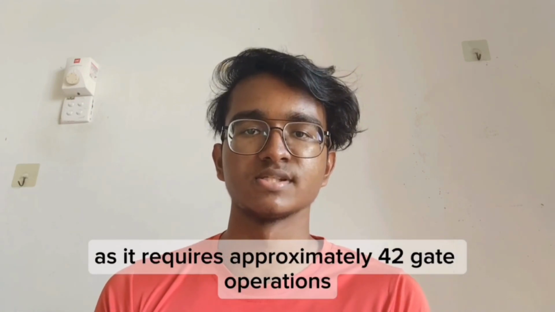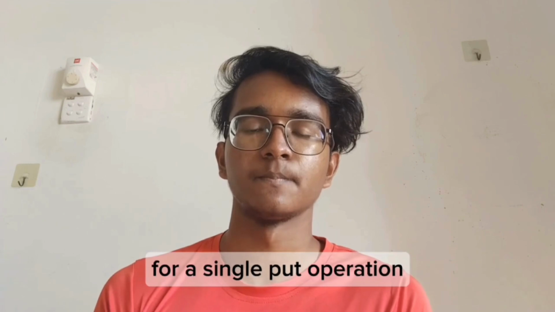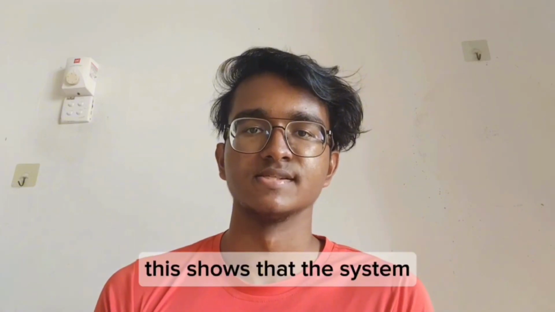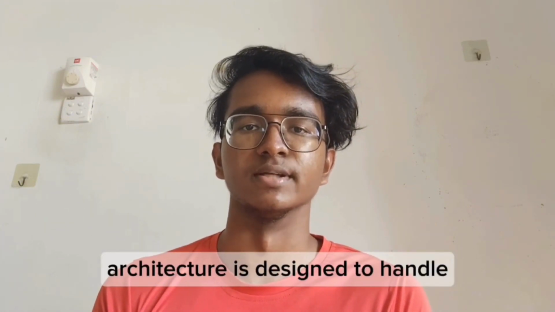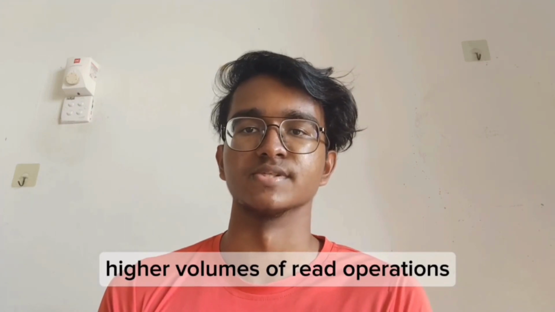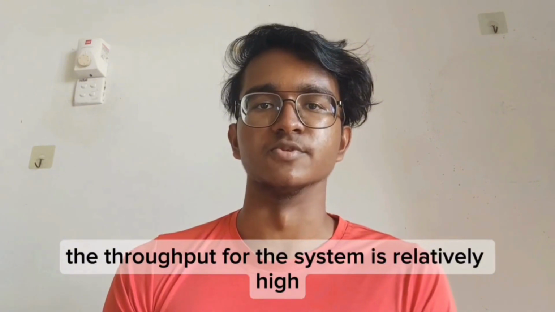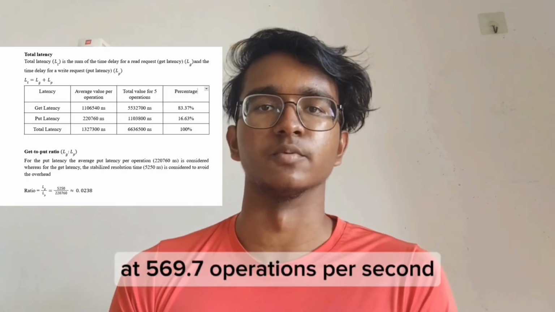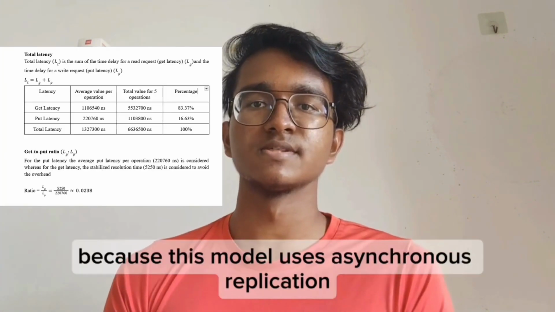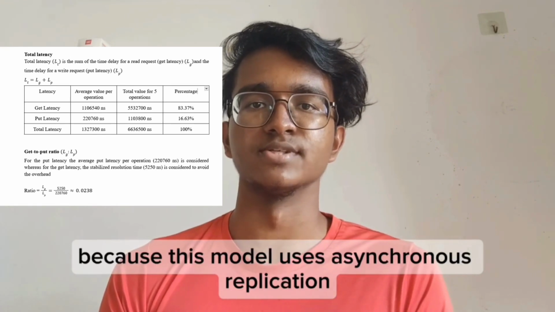Now, by comparison, it is found that the flat eventual model is heavily read-optimized, as it requires approximately 42 get operations for a single put operation. This shows that the system architecture is designed to handle higher volumes of read operations. The throughput for the system is relatively high at 569.7 operations per second because this model uses asynchronous replication.